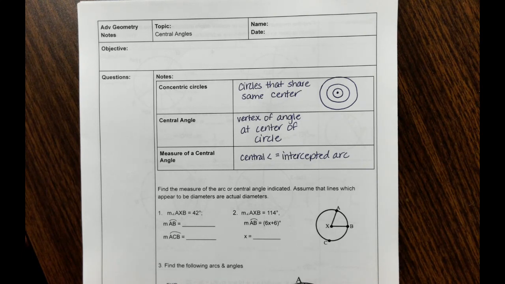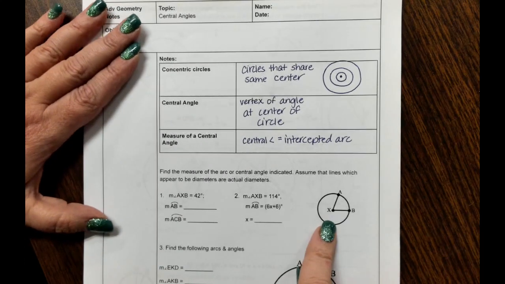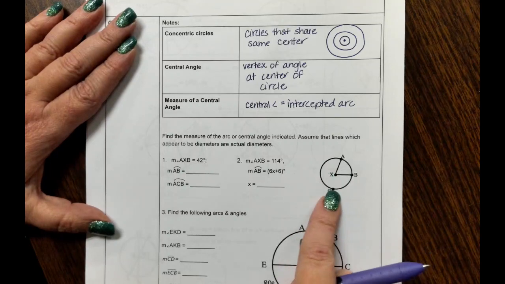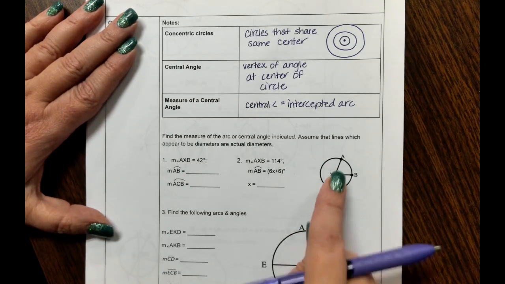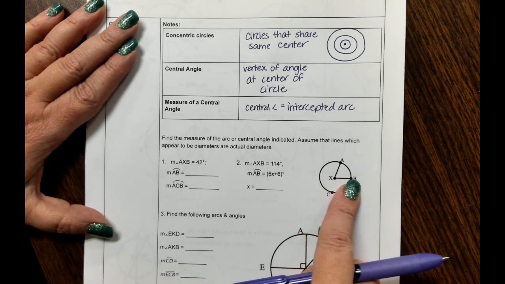A central angle, so when we talk about a central angle, we are talking about an angle that has the vertex of the angle at the center of the circle. So this is an example right here of a central angle. The angle would be angle AXB.